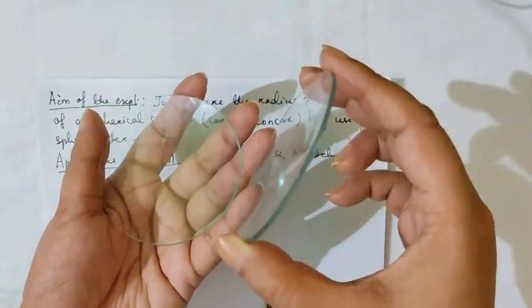Then take the spherometer and just keep it above. I am telling you the procedure first, then after that I will tell you the formula. Don't worry about it. I have just omitted the formula part, because the formula needs certain understanding. So let me tell you first the procedure, how to take the observations, then I will tell you how to calculate the radius of curvature.